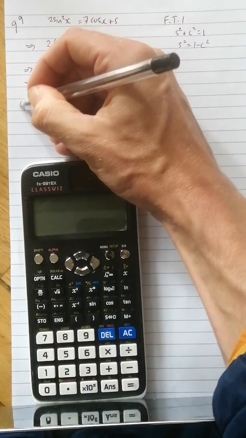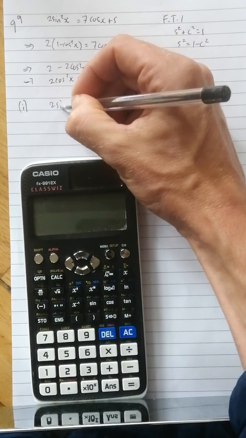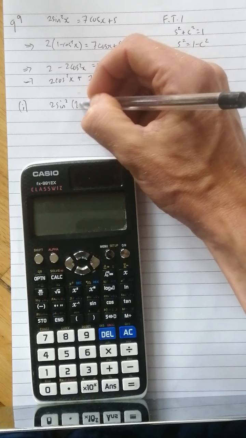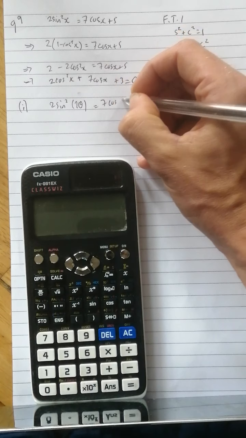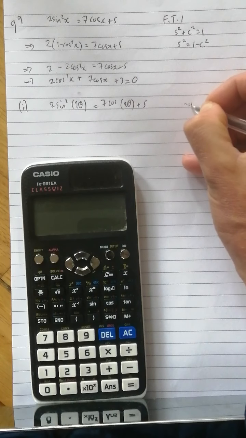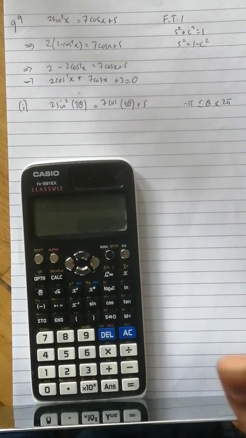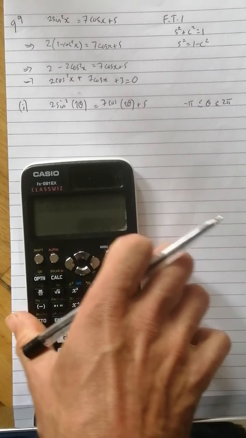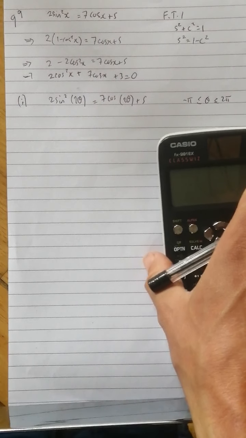Okay, for the second part, again, if I write the question out, 2 sine squared 2 theta is equal to 7 cos 2 theta plus 5. We're going to need the domain as well. So minus pi less than theta less than 2 pi. So again, pause the video, have a go at it, and then have a look.